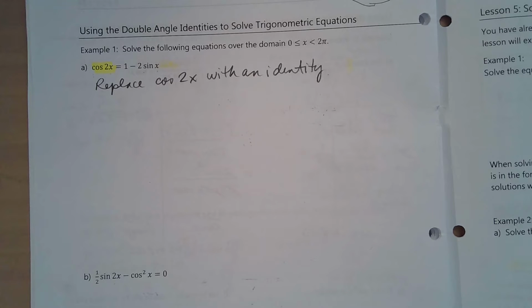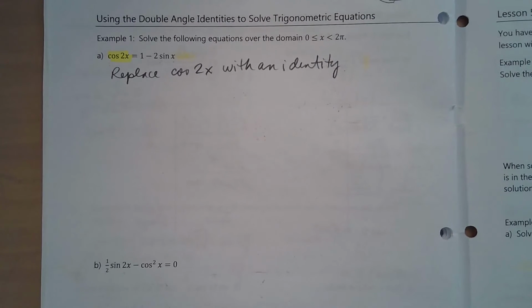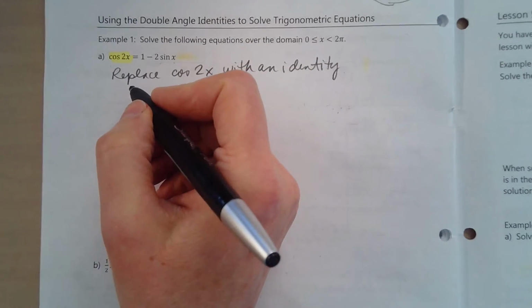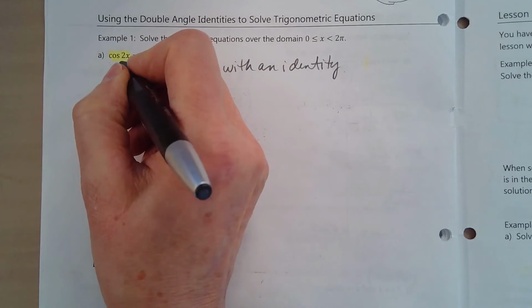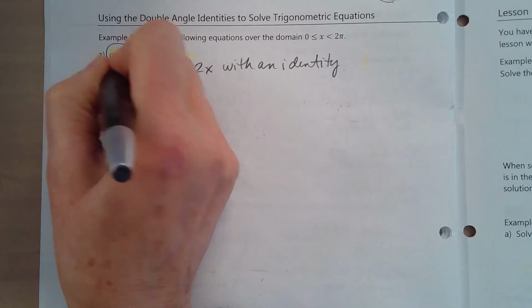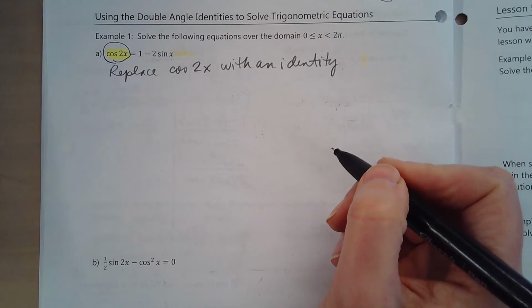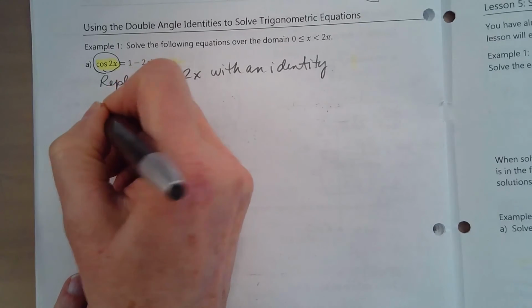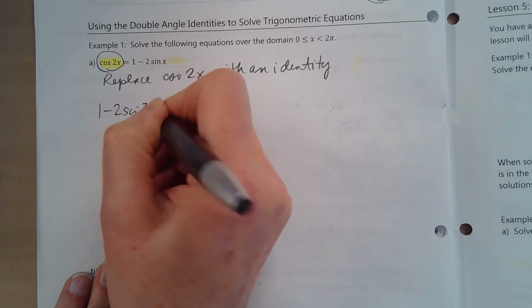Since you have a sine x here already, I'll probably replace it with the sines, because then you're everything in terms of sine, right? Okay, so it looks like everyone's tried the first one, right? So I have cos 2x, so I replaced the cos 2x with an identity. Which identity did you use for cos 2x? The 1 minus 2 sine squared, right? 1 minus 2 sine squared.